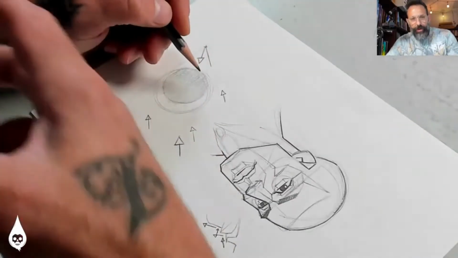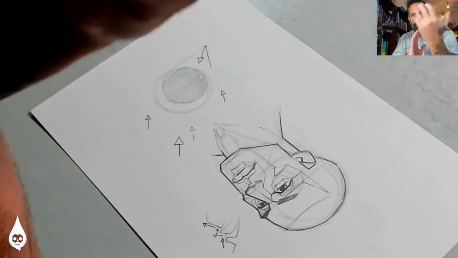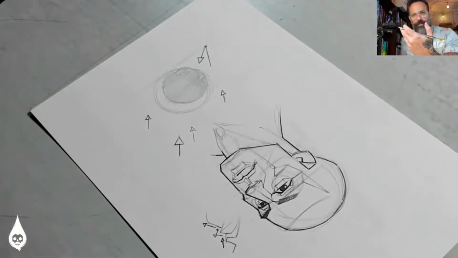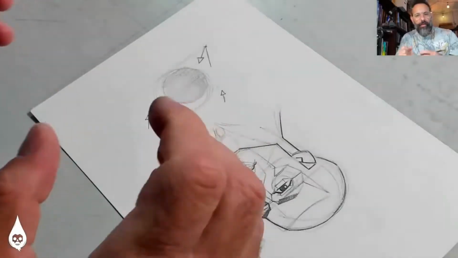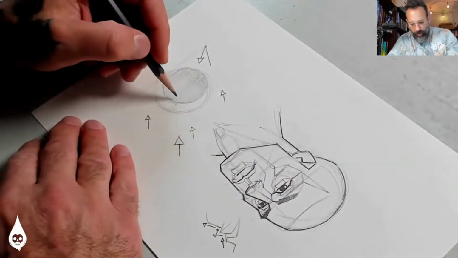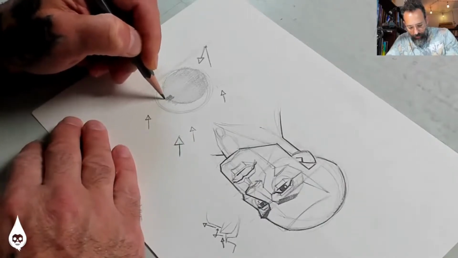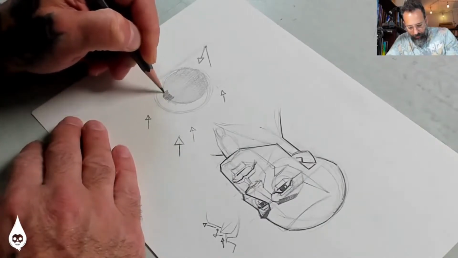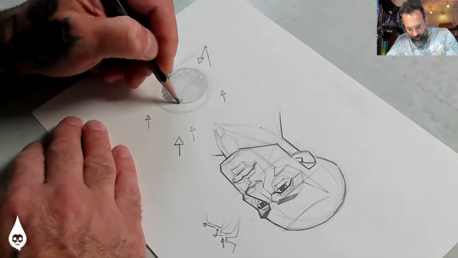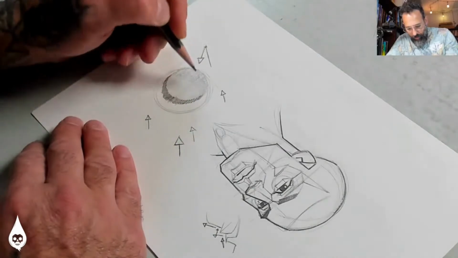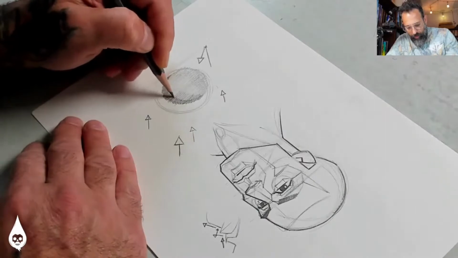So the core shadow is the darkest part of the shadow. It's where light wraps around and starts to turn away, and where reflective light wraps around and starts to turn away. Those 2 masses come together and form a very dark core shadow. So let's just illustrate that point. So this is kind of what a core shadow is in a very simple manner.